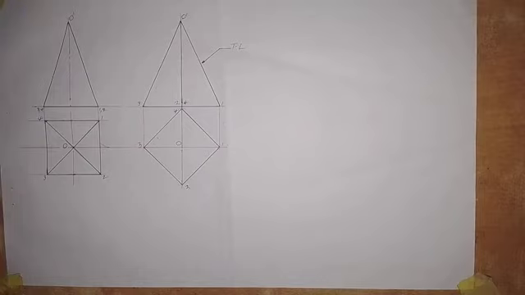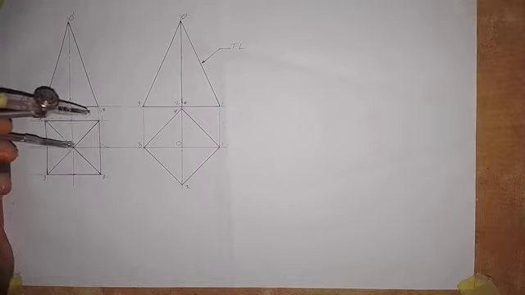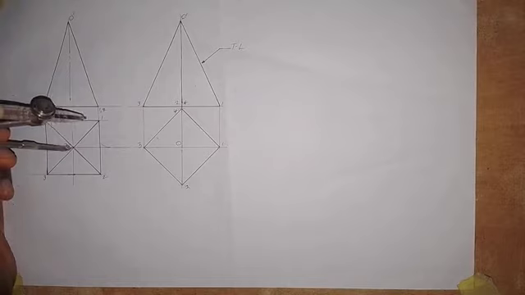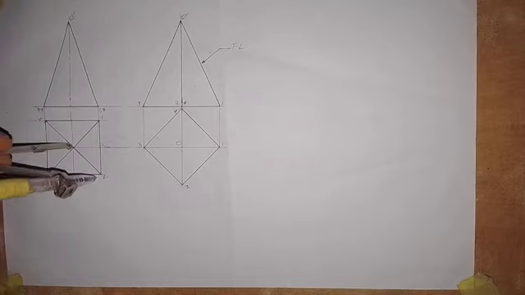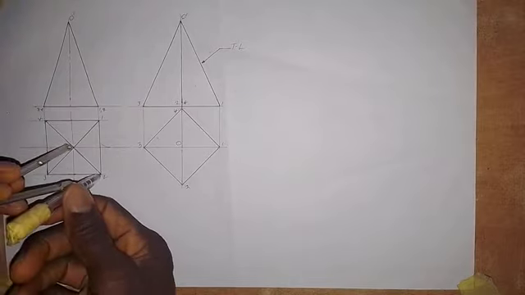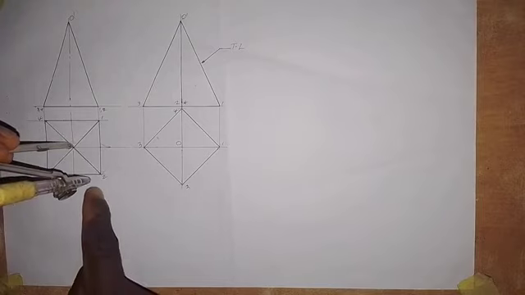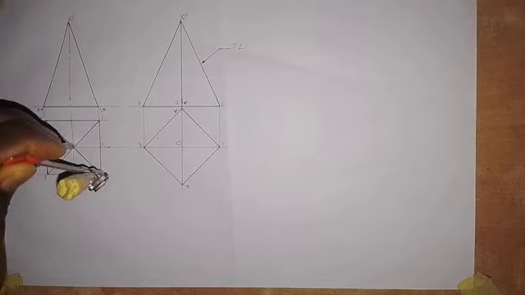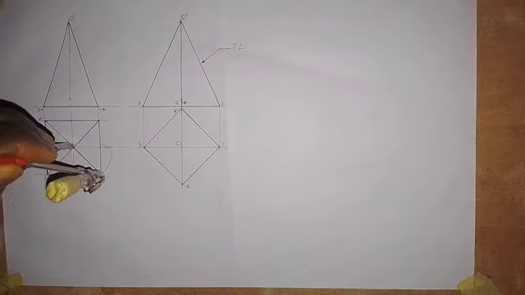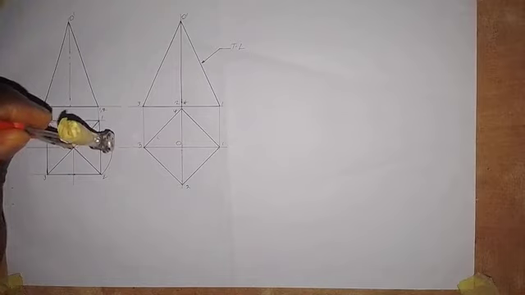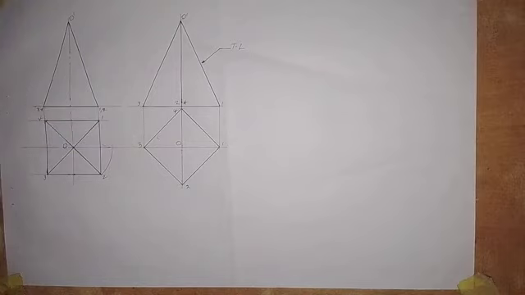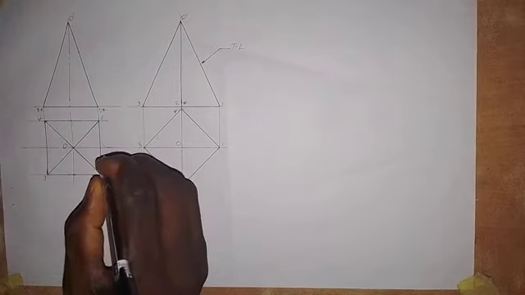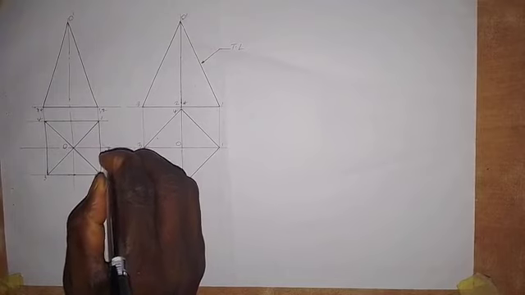So as I said, to get the true length of this pyramid, we put the pinpoint of our compass here at point O and extend the pencil point to point 2. Then we draw an arc. We are rotating this point and bringing it onto this horizontal line. So we turn it like this. Wherever it touches the horizontal line, we take note of it. Let's call this point 2 prime.